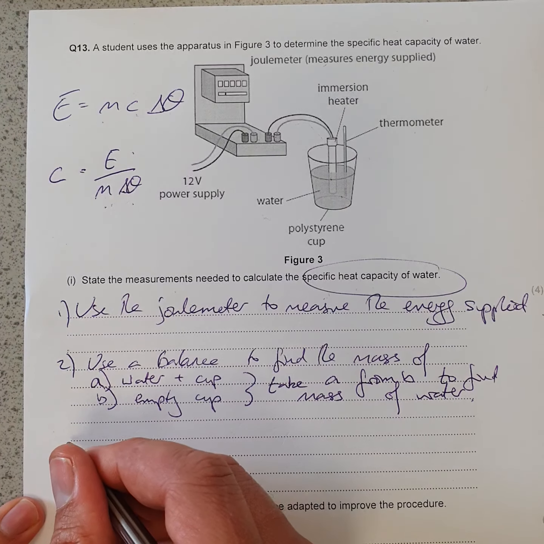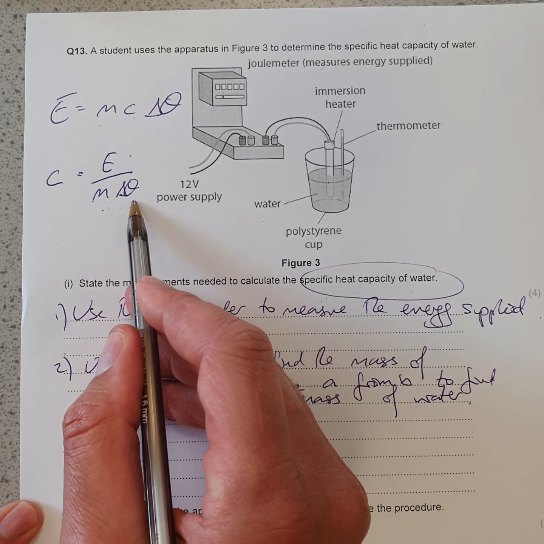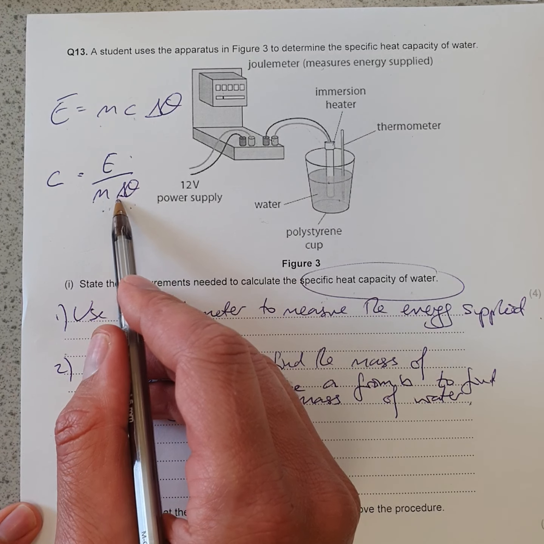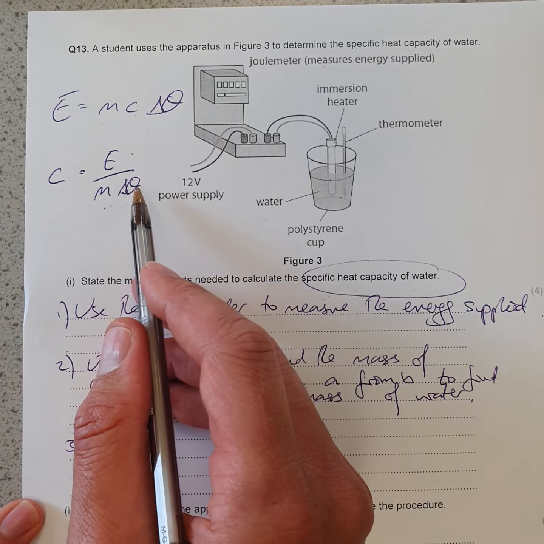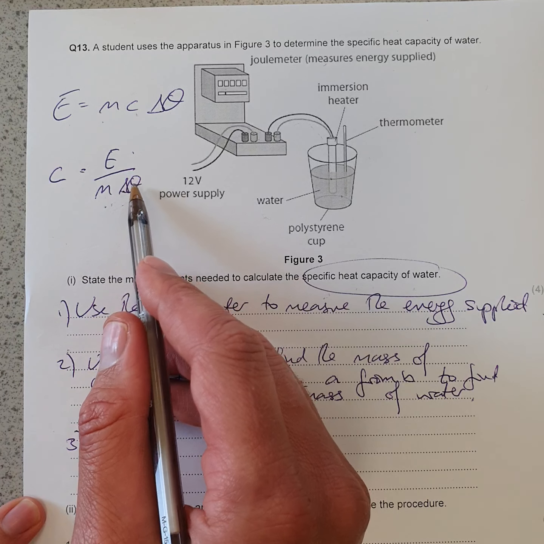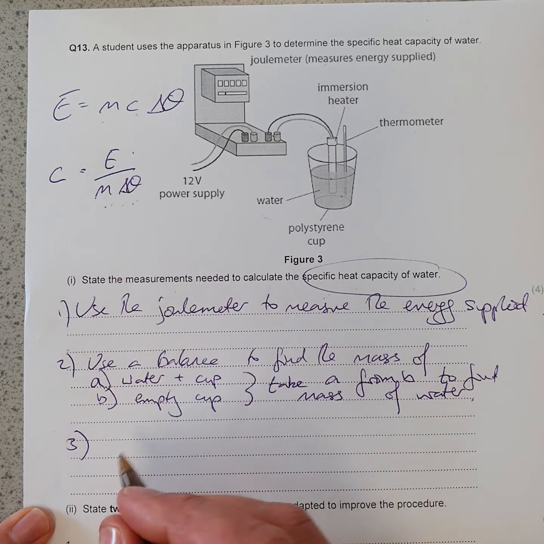And then lastly, the temperature change. That's a triangle with delta. You just change, and the theta, this capital O with a line in the middle, that's the temperature. So that's temperature change.